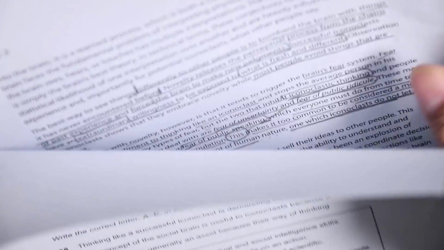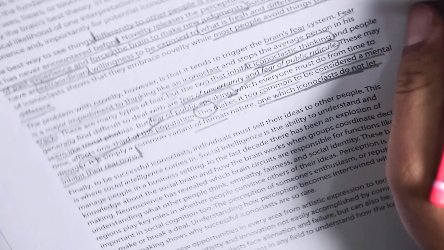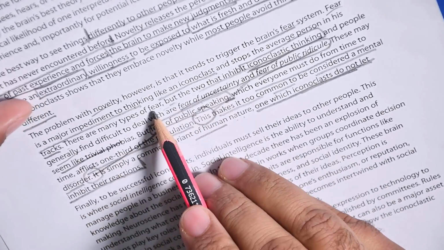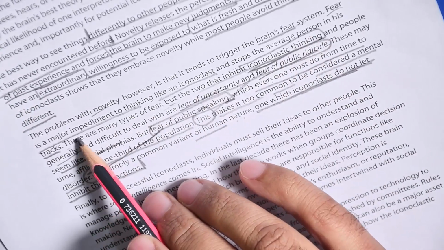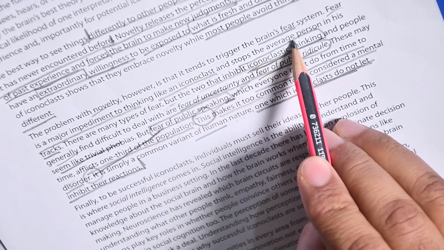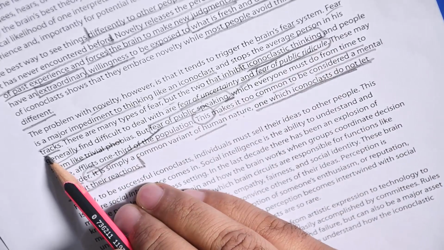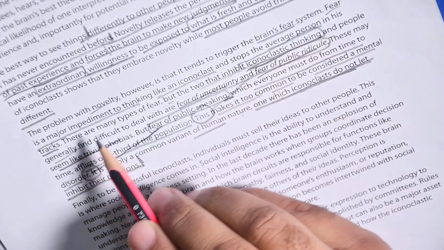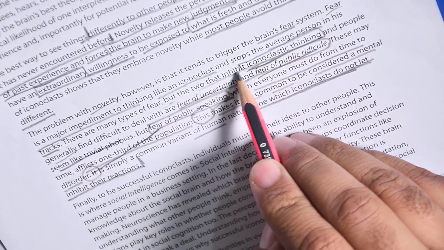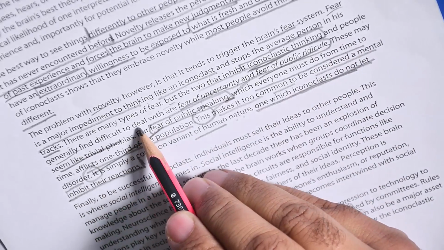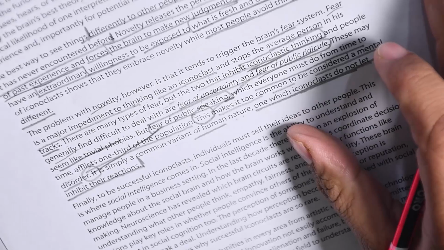No, they don't say that. They actually say this here. There are many types of fear. Alright, they say fear is a major impediment to thinking like an iconoclast and stops the average person in his tracks. Now, stops the average person means average iconoclast in his tracks. There are many types of fear, but the two that inhibit iconoclast thinking and people generally find difficult to deal with are fear of this and fear of that.